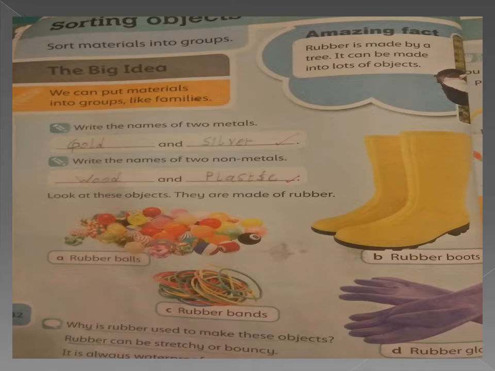Number one, gold, G-O-L-D, gold, and silver, S-I-L-V-E-R. Write these two metal names over here, gold and silver.